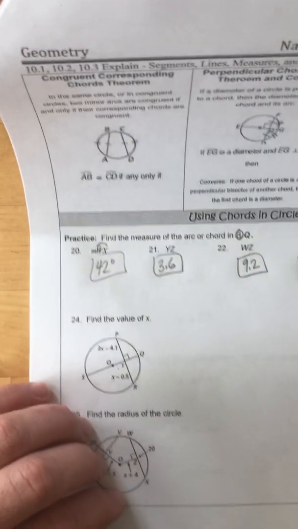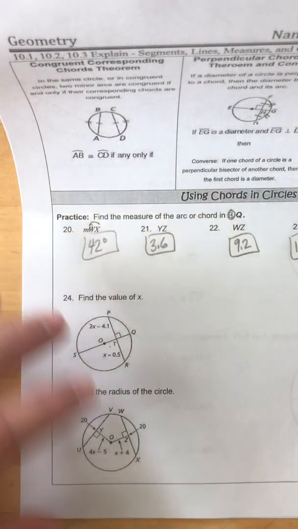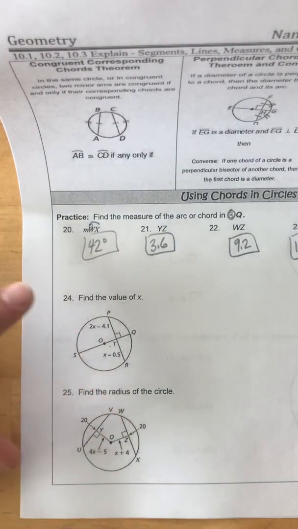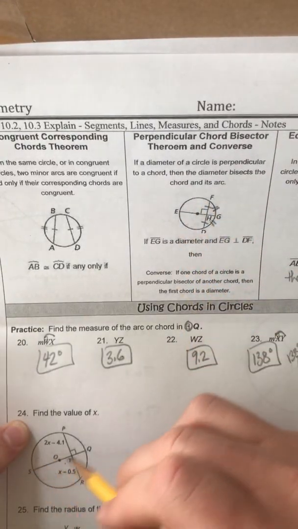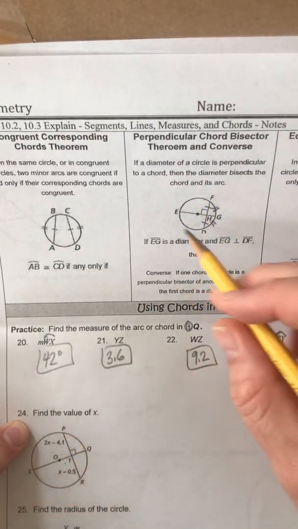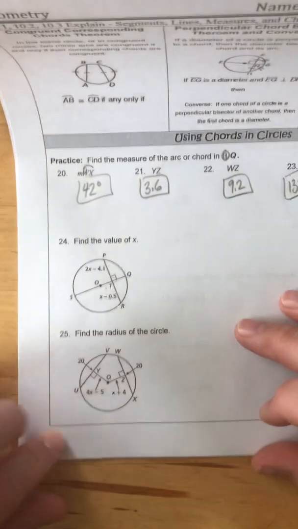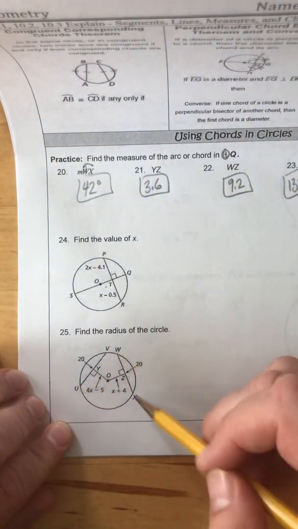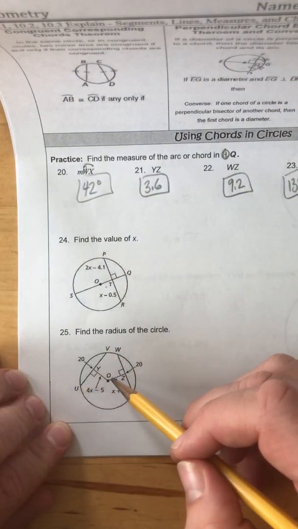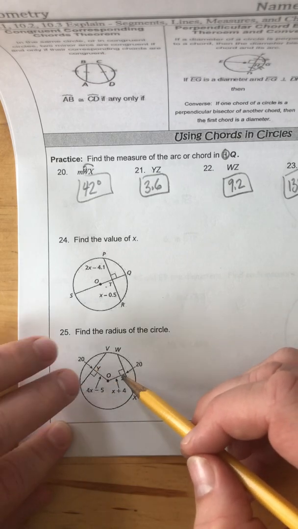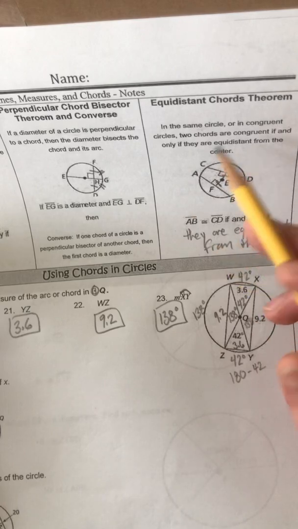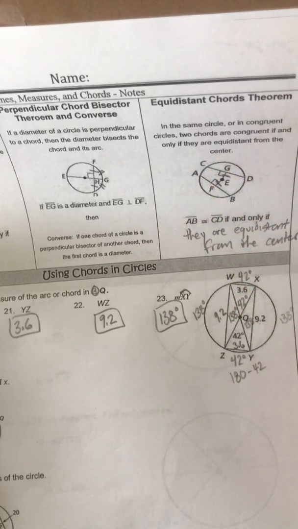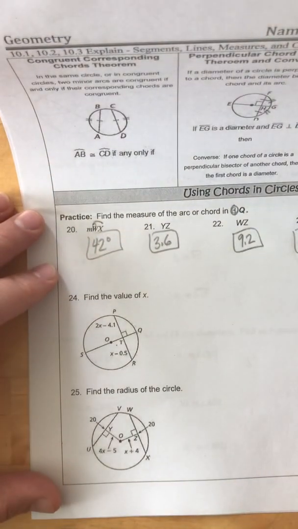Now, last two examples here. Look at these two. They are very recognizable. 24 looks just like this second theorem here. Line from the center hitting at a right angle. Boom. There you go right there. Same thing down bottom. We have two chords that appear to be equidistant from the center. I'm not sure if that's exactly the case, but we'll see it, okay? Here we go. That's the third theorem here. So again, they're recognizable. Use which one looks like it, okay?